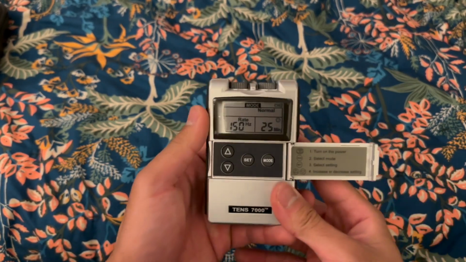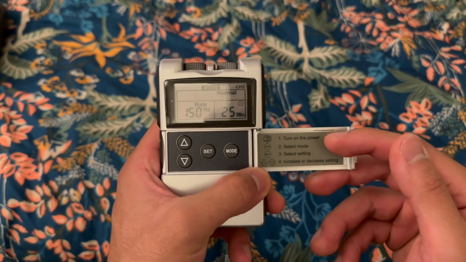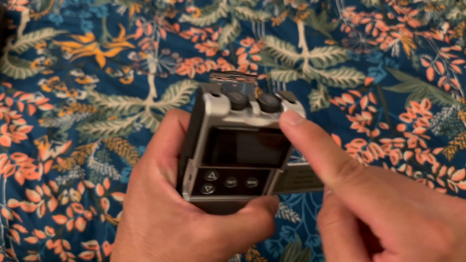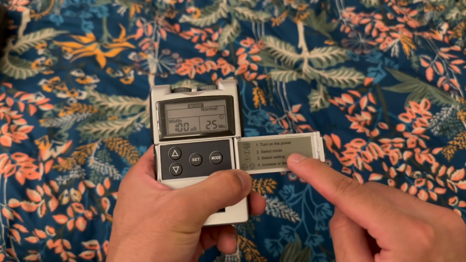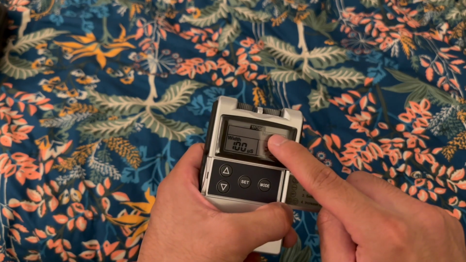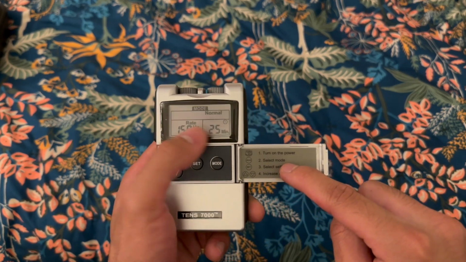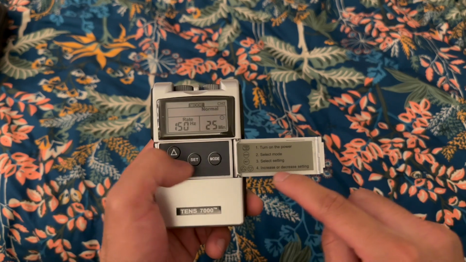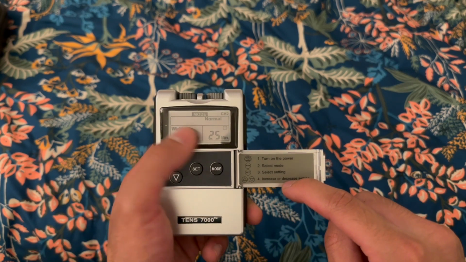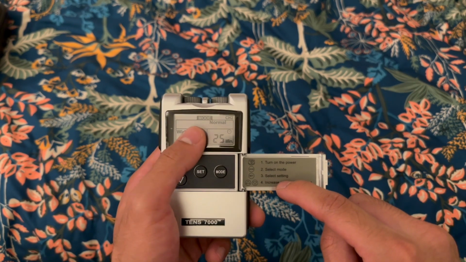We'll lift this cover, and here we can see some brief settings about how we turn the power on with this twist of the knob, selecting different modes up here, selecting different settings to change these numbers and parameters, and then increasing or decreasing the settings once we have the information selected.